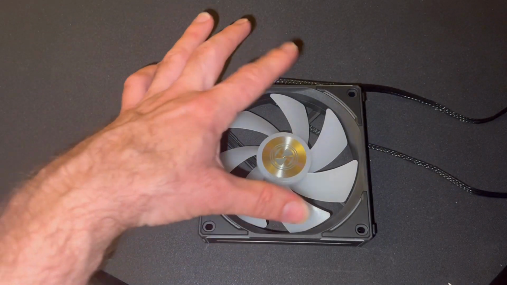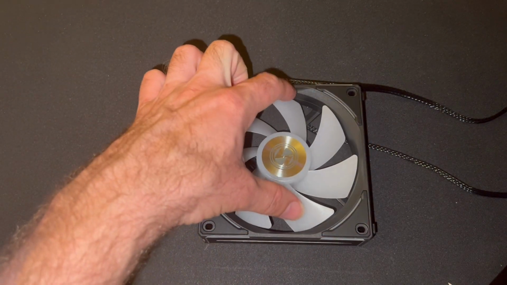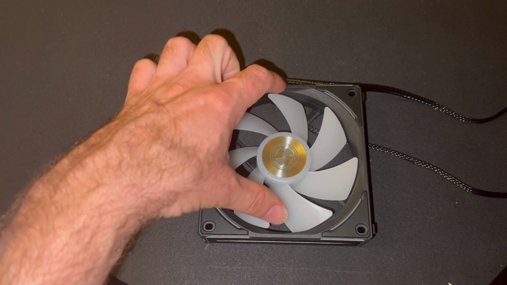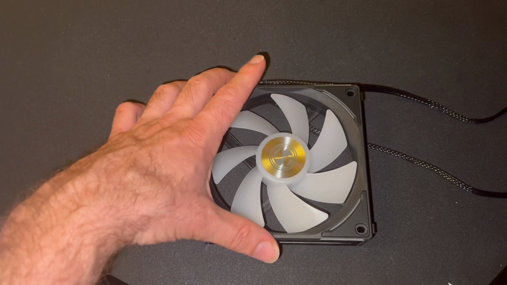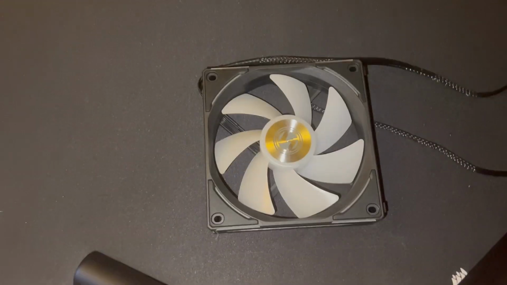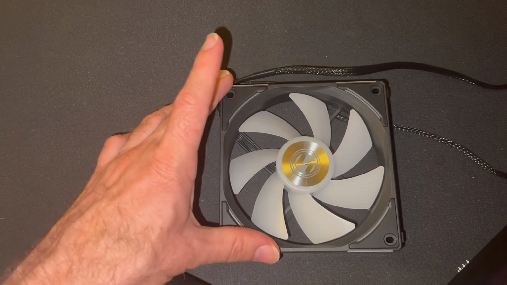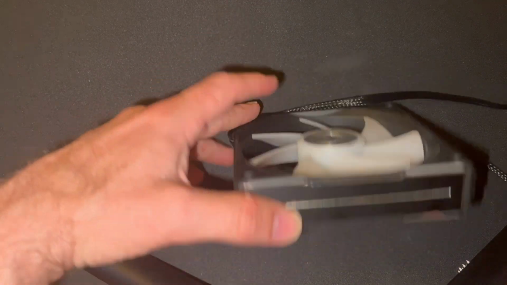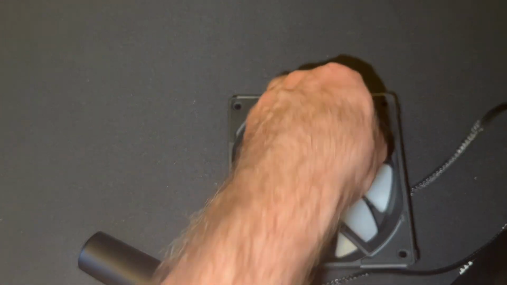So with regard to that, the fan blades themselves, this is a thicker fan hub, or not hub, that's the middle, frame. So the fan blades themselves are smaller than a standard 120mm fan, which does reduce the performance in airflow. However, in a pressure application, you're not going to notice it nearly as much, and the back of the frame does diffuse the air.